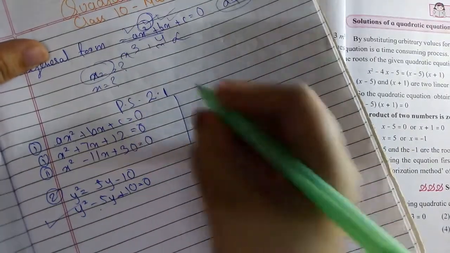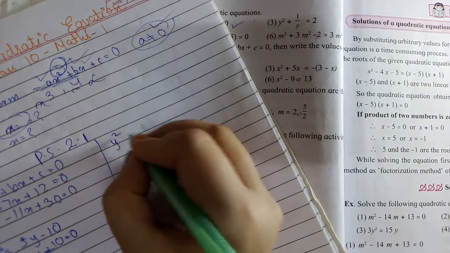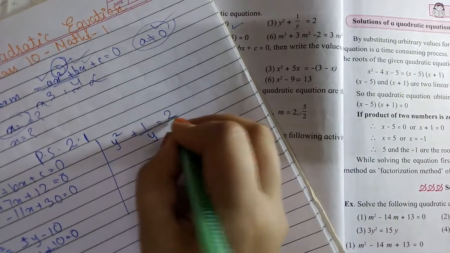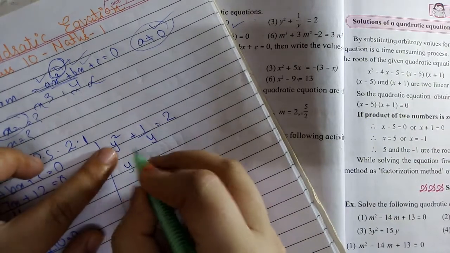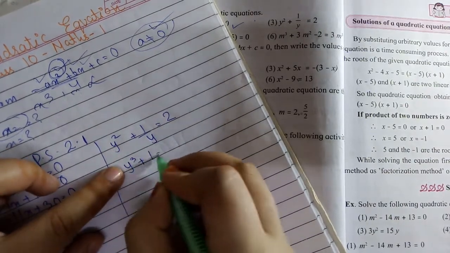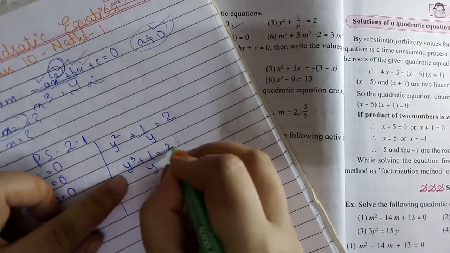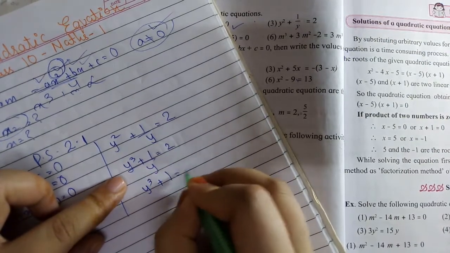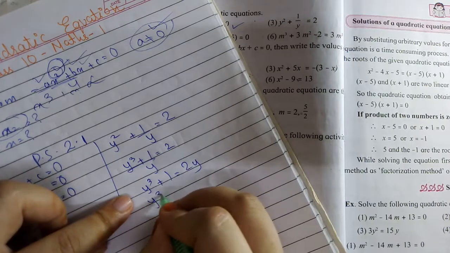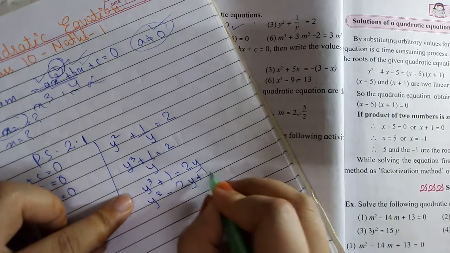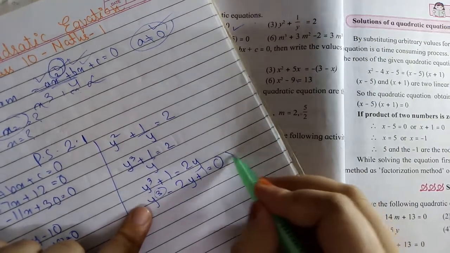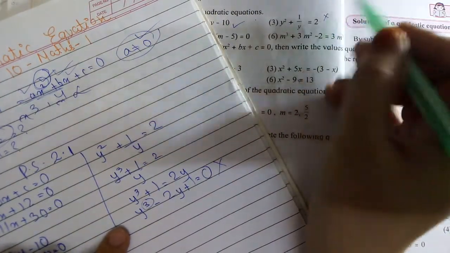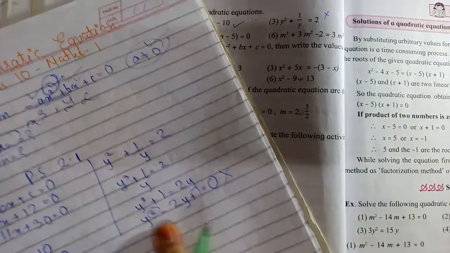So if we will write here, it is the third one. This is y square plus 1 upon y is equals to 2. When we take the LCM, it will become y cube plus 1 is equals to 2y, that is y cube minus 2y plus 1 is equals to 0. So student, here the maximum value of the variable is 3. That means this is not a quadratic equation, because the degree of the variable is 3.